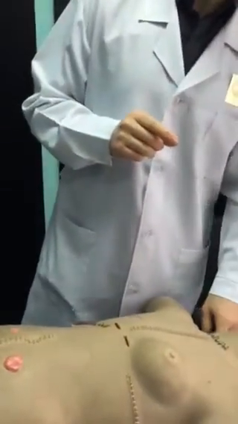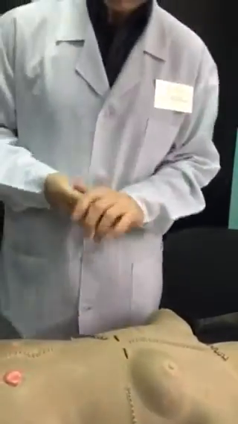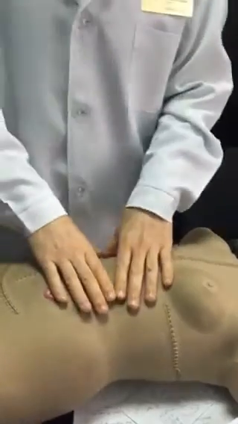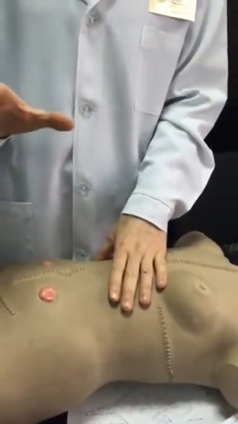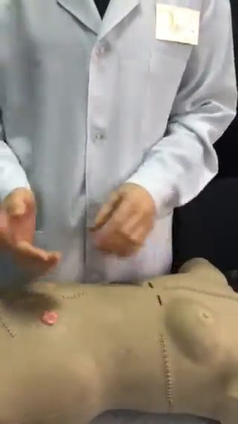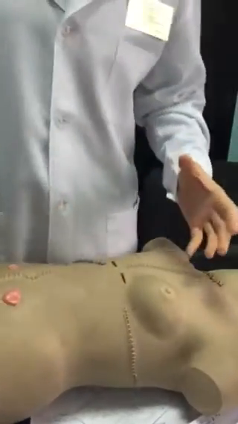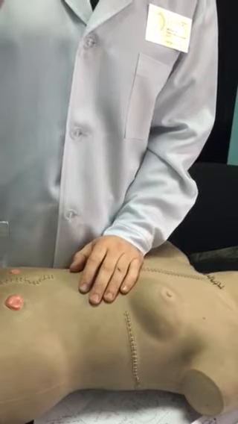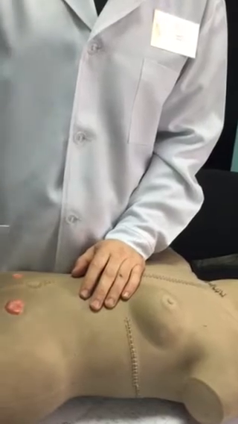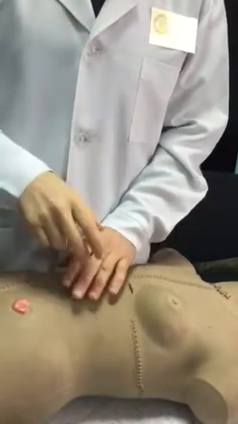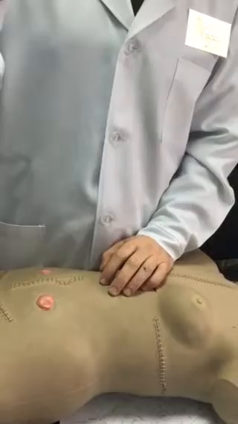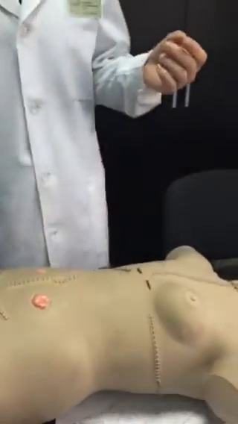So, and the last is Kivulya sign. What does Kivulya sign mean? When we make percussion in a normal situation, we can hear tympanitis, because some amount of the gas we can still find in the intestine. It's normal. But when there is a distension of the loop, the wall of the intestine starts to be very thin and tensed. That's why the sound will not be like tympanic. It's tympanic with a metallic sound. Yes, it's like a string on the guitar.